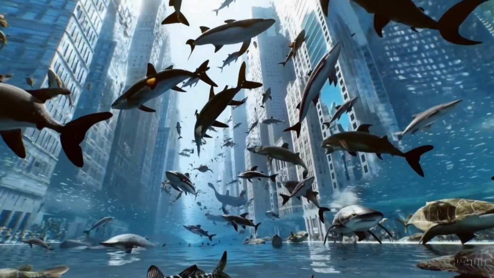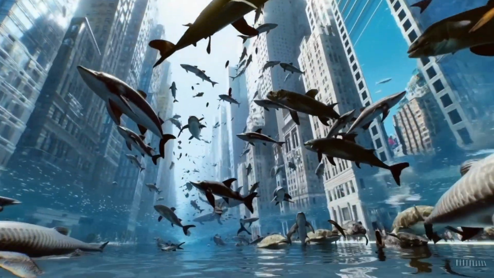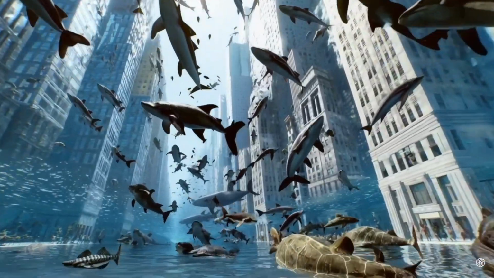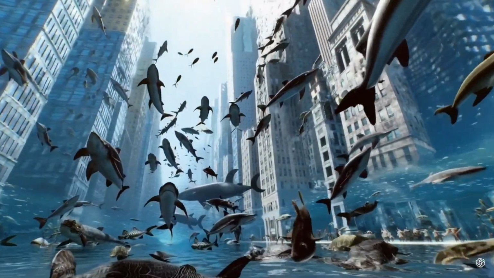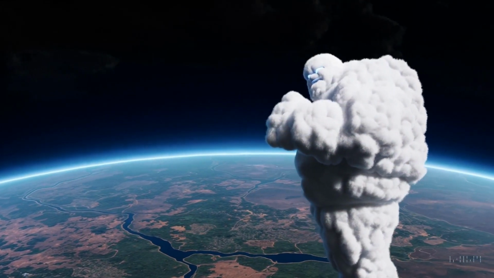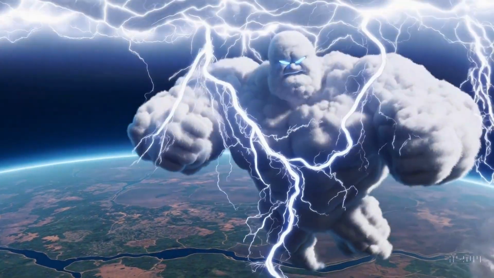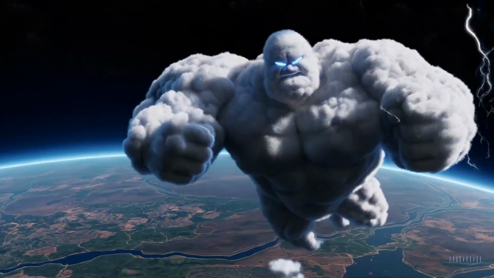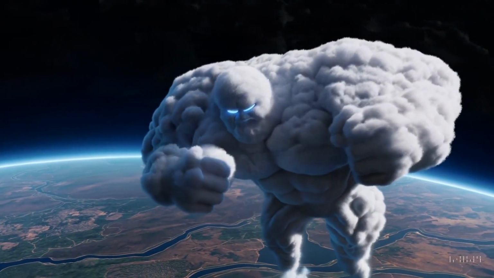Sora is able to generate complex scenes with multiple characters, specific types of motion, and accurate details of the subject and background. The model understands not only what the user has asked for in the prompt, but also how those things exist in the physical world.